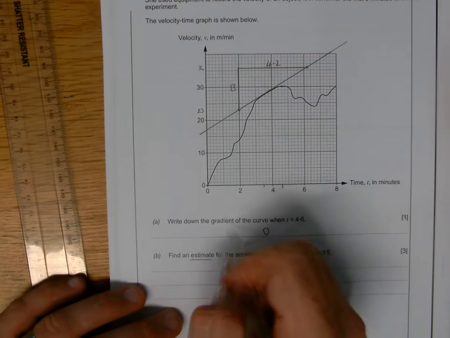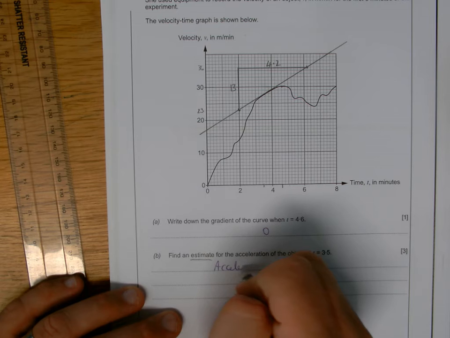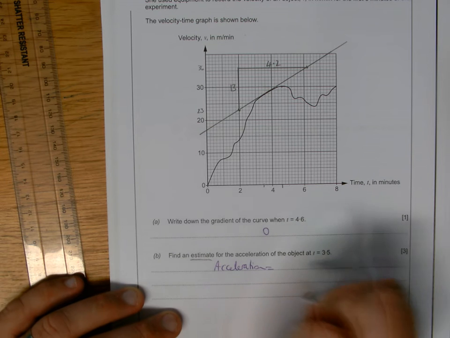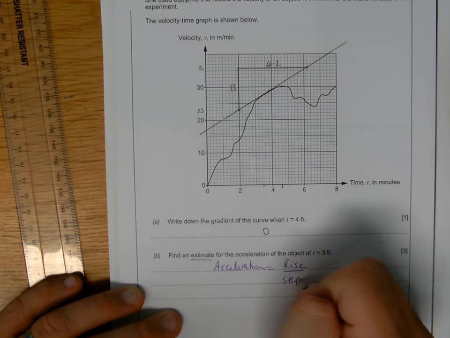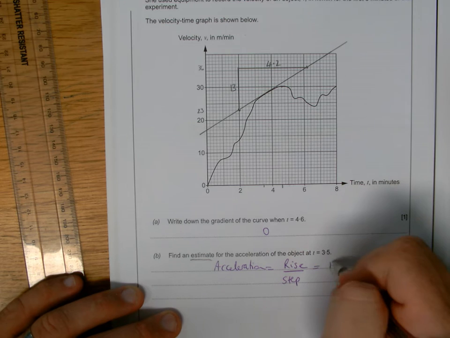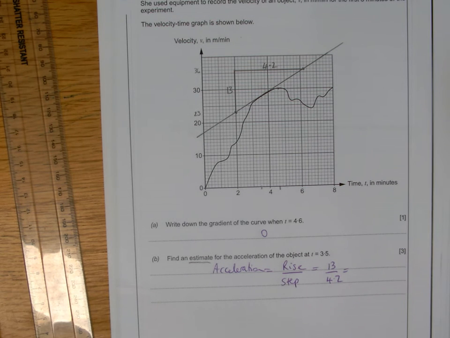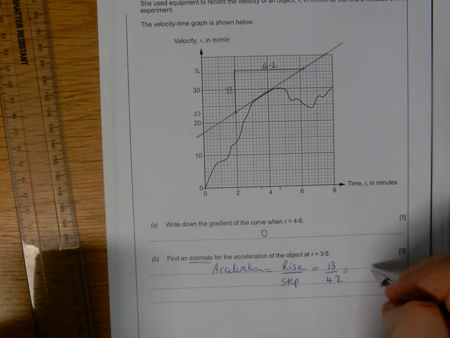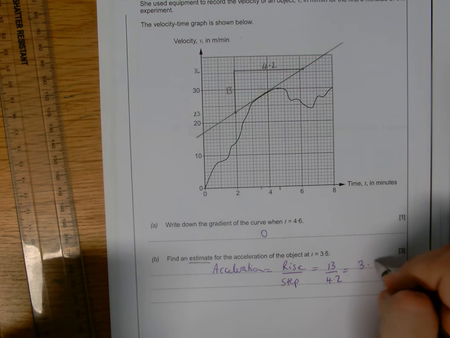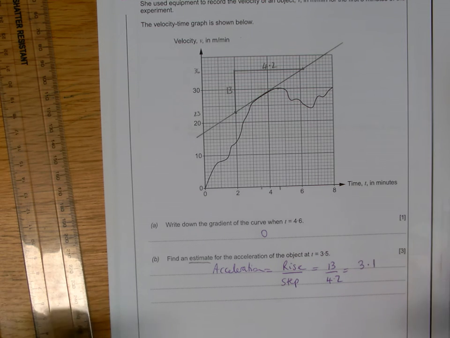So to get the acceleration, essentially it's the gradient value, which is the rise divided by the step. So the rise is 13 and the step is 4.2. So we do that on our calculator. When I do that, I get 3.1 to 1 decimal place.